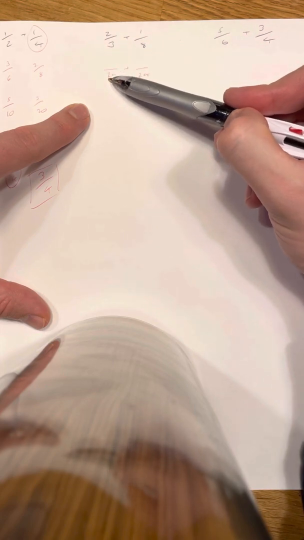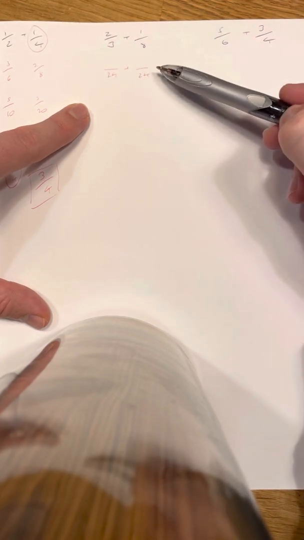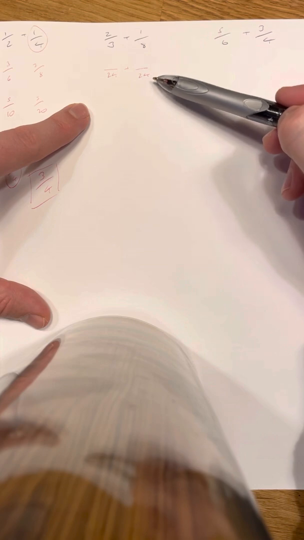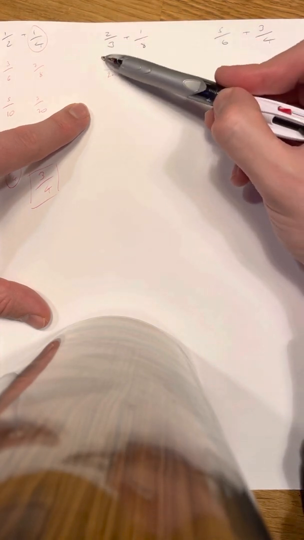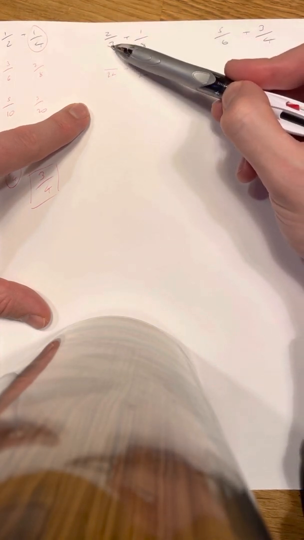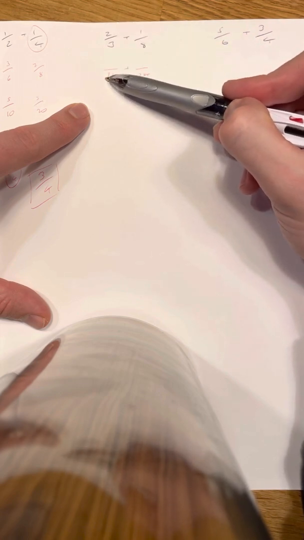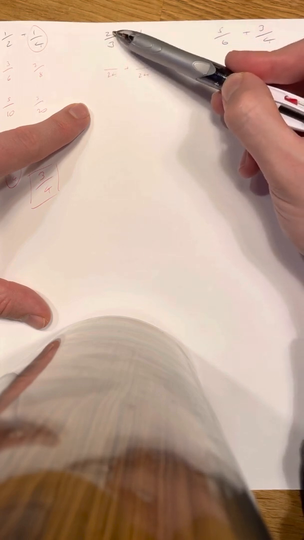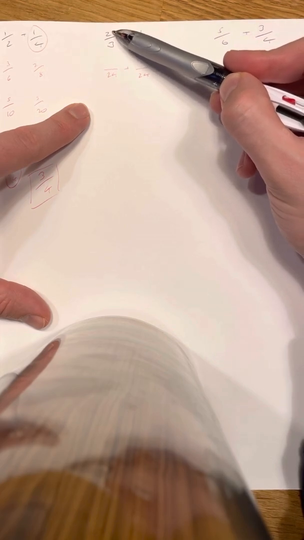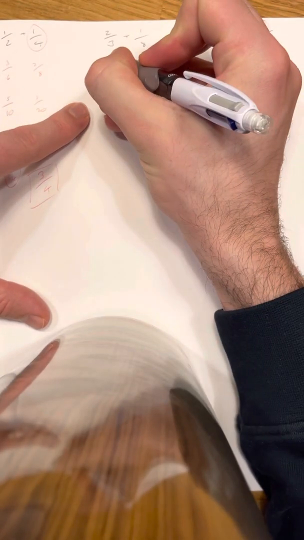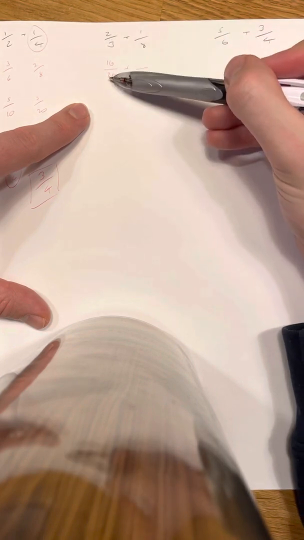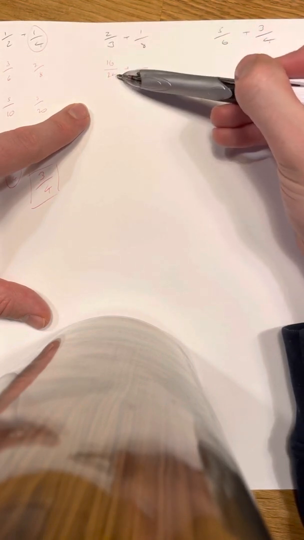That's what we mean by a multiple. Okay, and then I basically just got to work out what I have done to do that. What have I multiplied 3 by to give me 24? And then I need to do exactly the same to the 2 on the top. So 3 times 8 gives me 24. So I've multiplied the 3 by 8, so I need to multiply the 2 by 8. 2 times 8 is 16. So I've got myself an equivalent fraction there. 2/3 is exactly the same as 16/24.